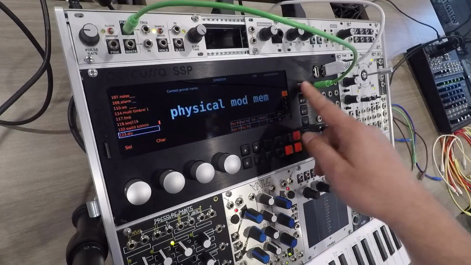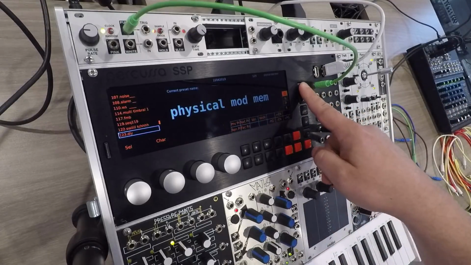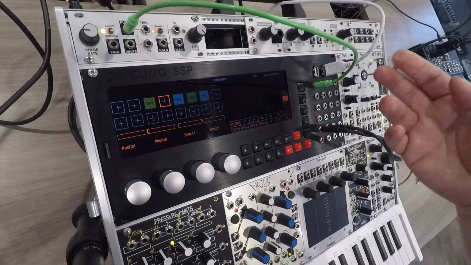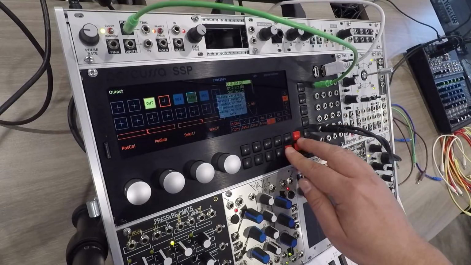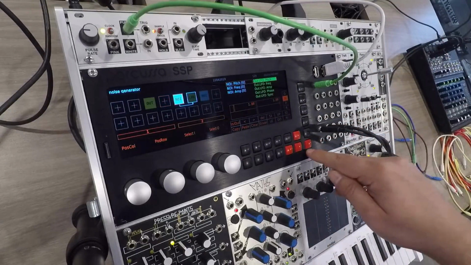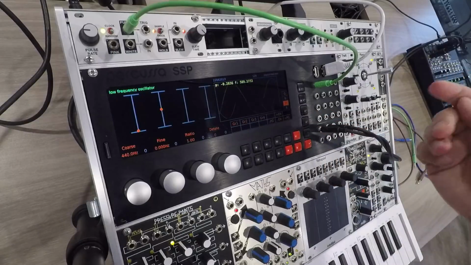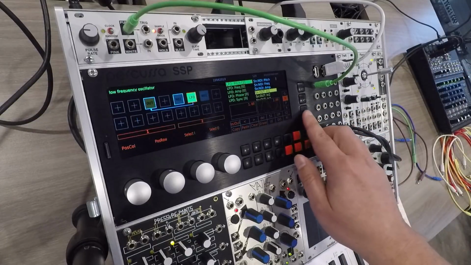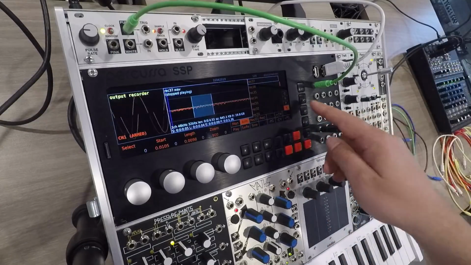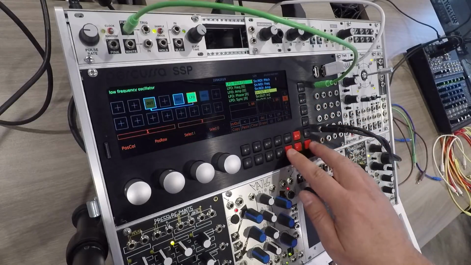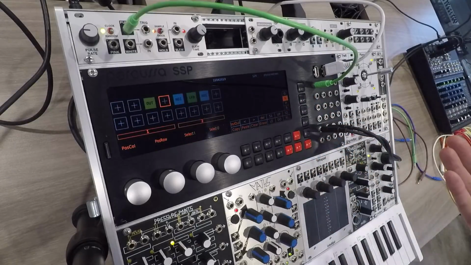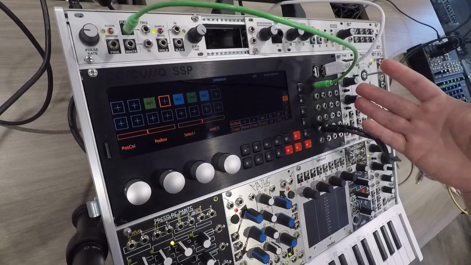Other than that, at the global level there are 4 pages: a global page, a network page where you patch things together, then there is the P page where you dive into a module after you've selected it, like this. And then there is the R page where you record and sample stuff. Other than that, what else can I say about the SSP?